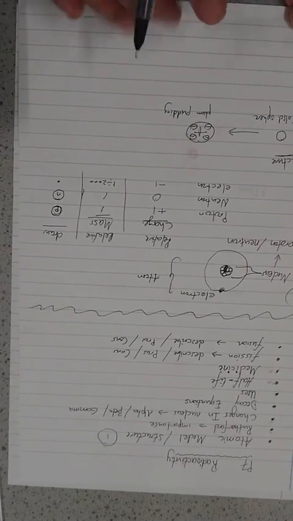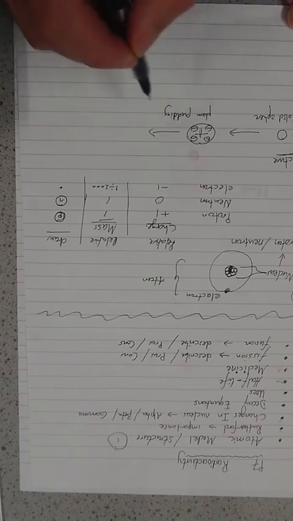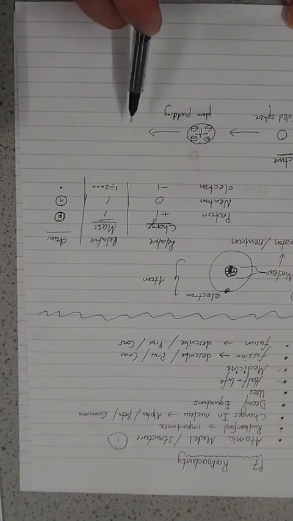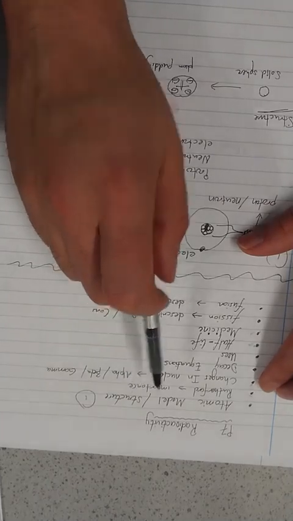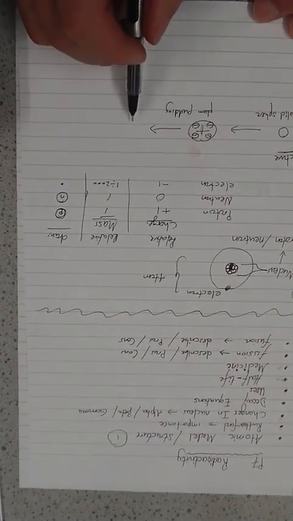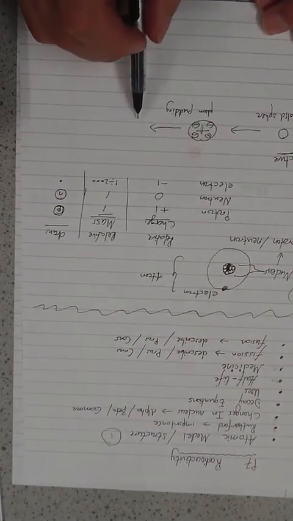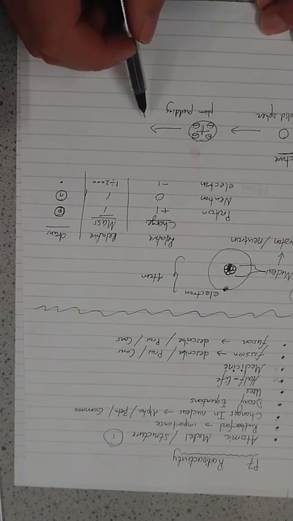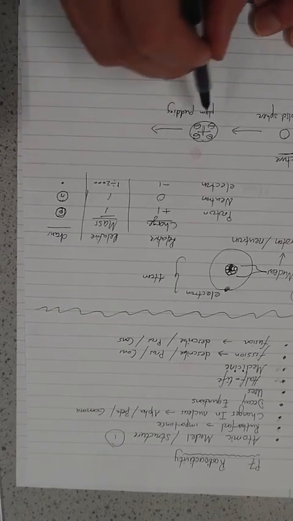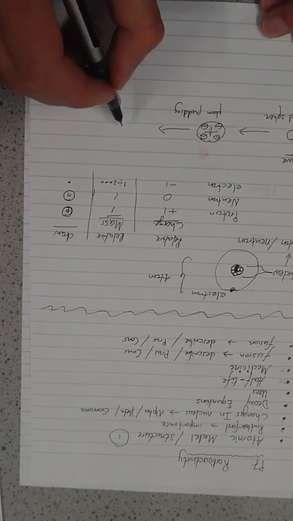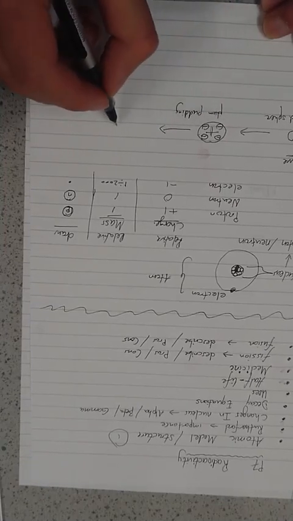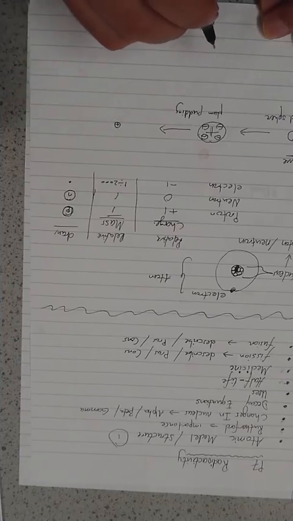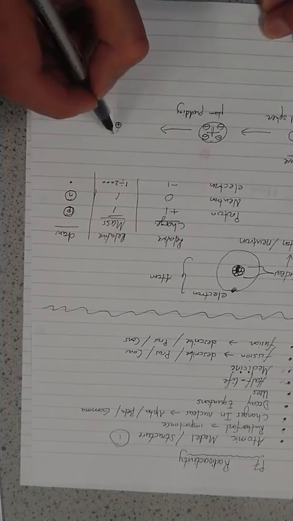Okay, and we move on. Now, this one is going to be very, very important, because that's what will be the second point here. So that's where Rutherford came along. He did an experiment, and based on the experiment, he redrew this model. He found out that the atom actually has a nucleus in the center, which is mostly positive, and then the electron goes around it.